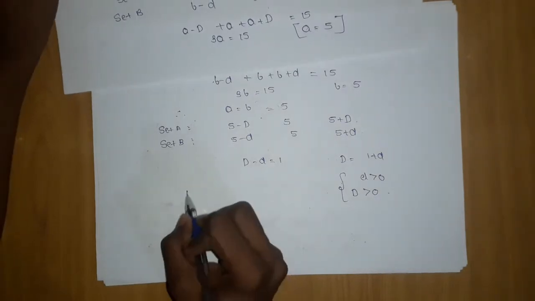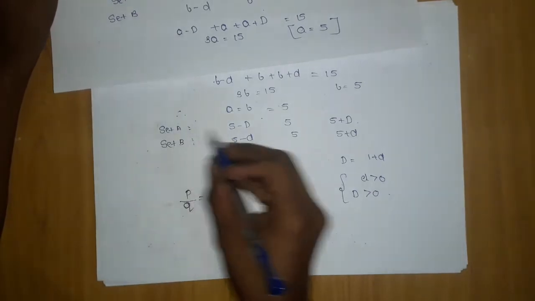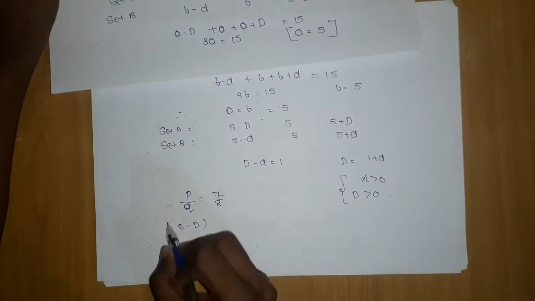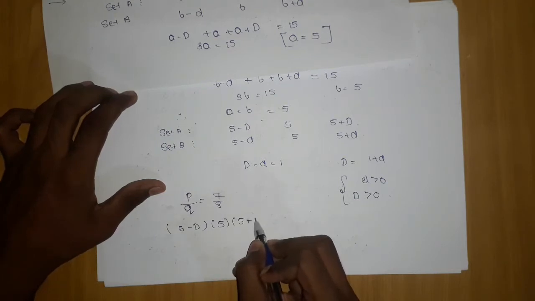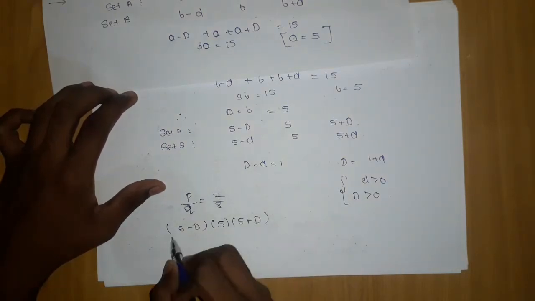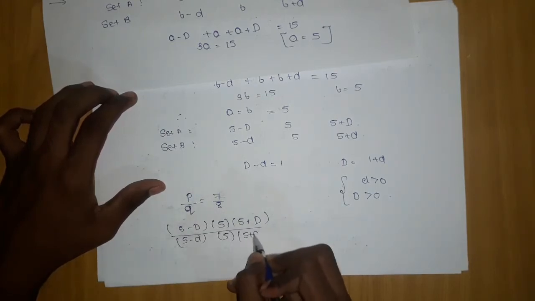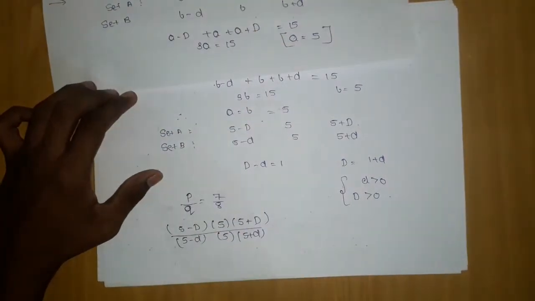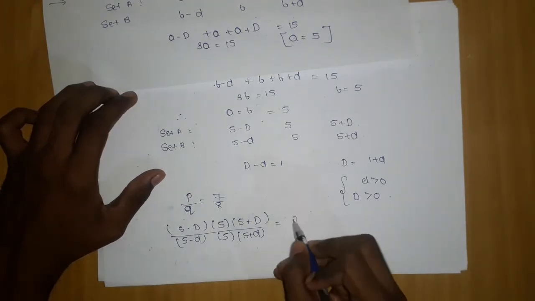Now what they are telling is that P by Q is equal to 7 by 8, but P is the multiplication of the terms present in set A. So I can write it as (5 minus D) into 5 into (5 plus D). And similarly here I can write (5 minus small d) into 5 into (5 plus small d). So P is the product of the numbers present in set A, and Q is the product of the numbers present in set B, which are in AP. Their ratio was 7/8.